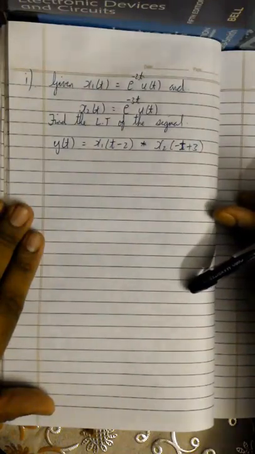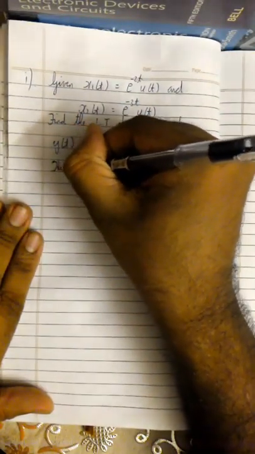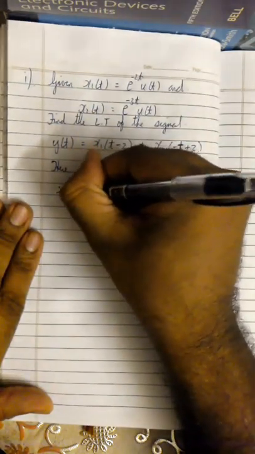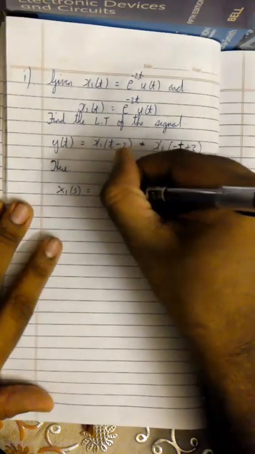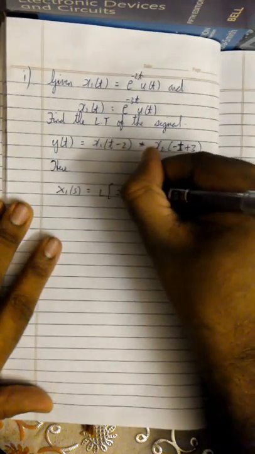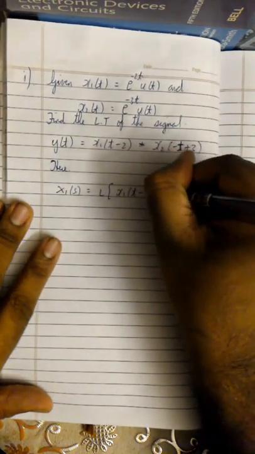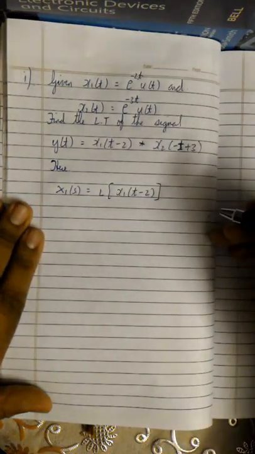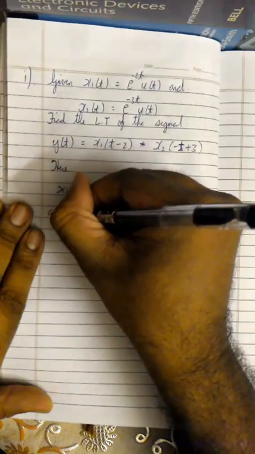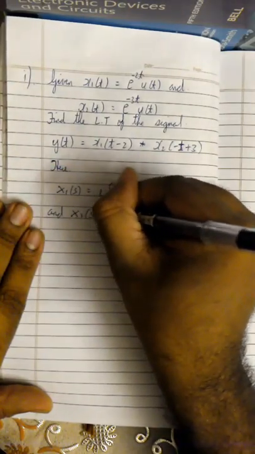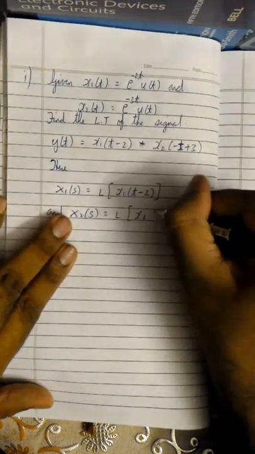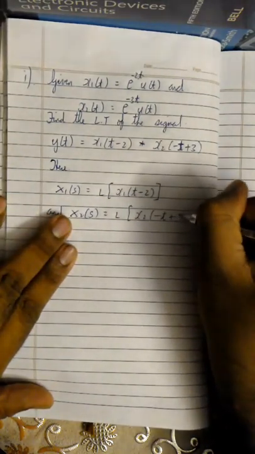Okay, so here X1(s) is equal to the Laplace transform of x1(t minus 2), and X2(s) is equal to the Laplace transform of x2(minus t plus 3).